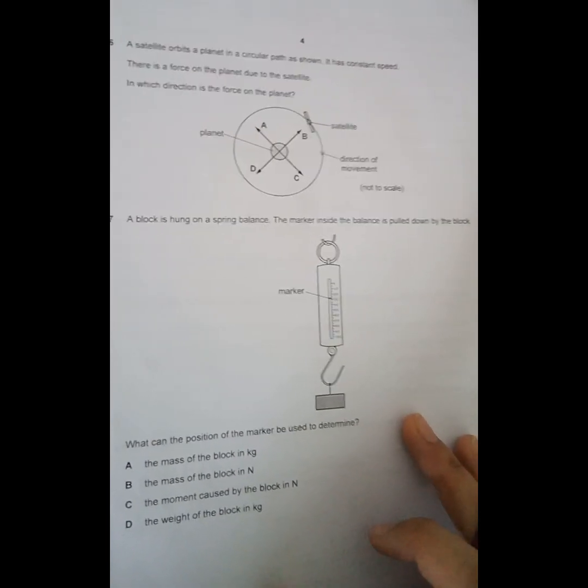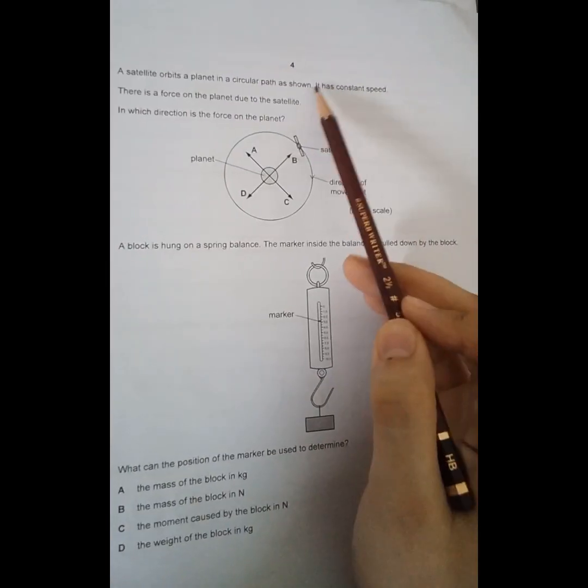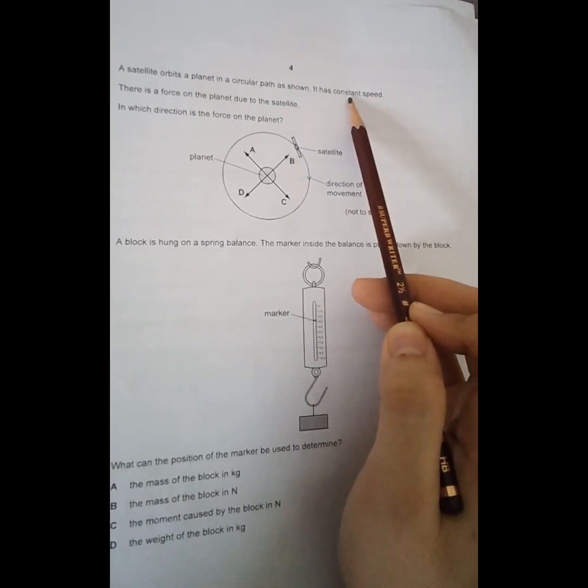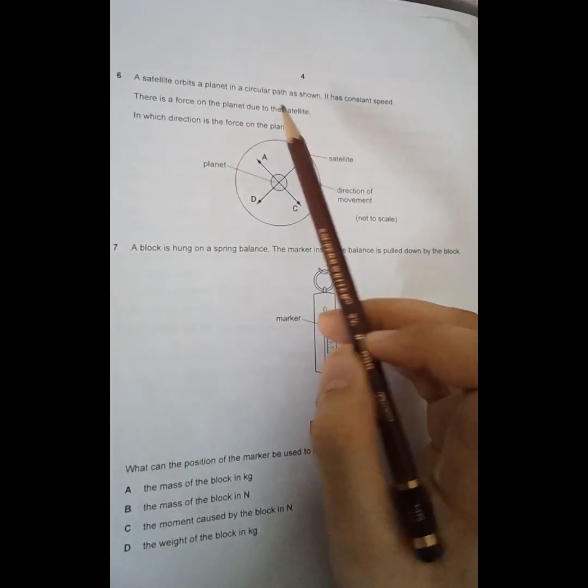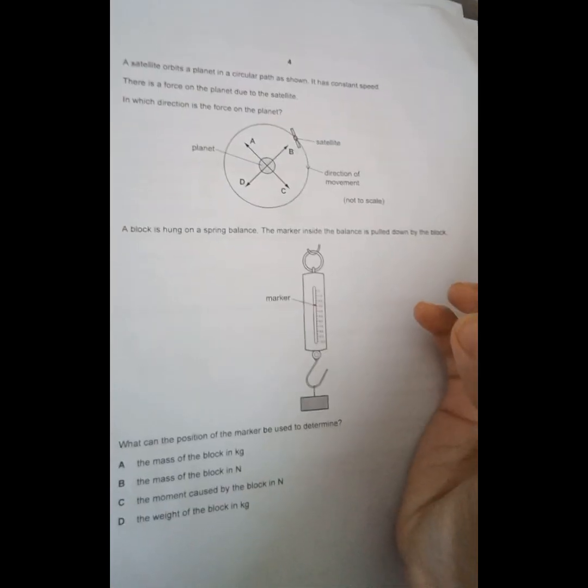A satellite orbits a planet in a circular path as shown. It has a constant speed. There is a force on the planet due to the satellite. In which direction is the force on the planet?